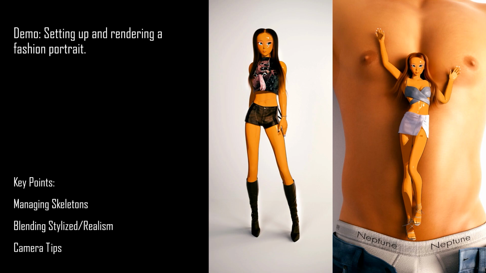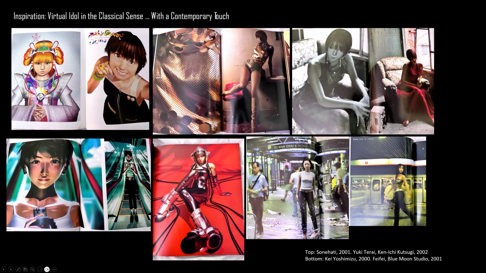But touching on a little bit of reference for my work, my reference is virtual idol in the classical sense with a contemporary touch. So what that means is I'm very into the history of it all, and I'm very into collecting old books. So I collect a lot of CG books from the 2000s and the late 90s, and I'm really after creating work that's evocative of this vibe.